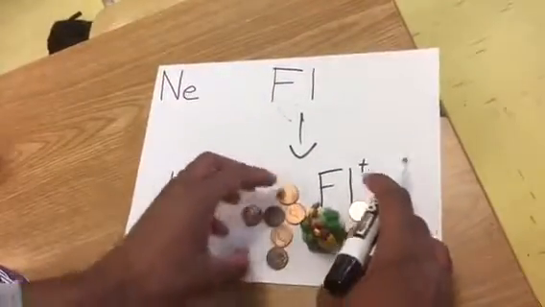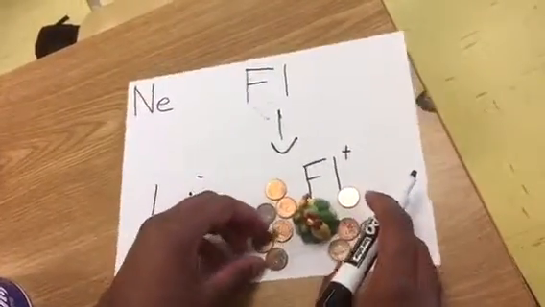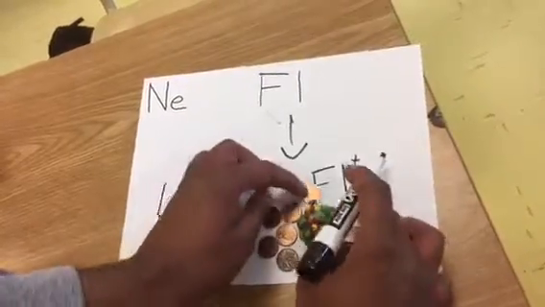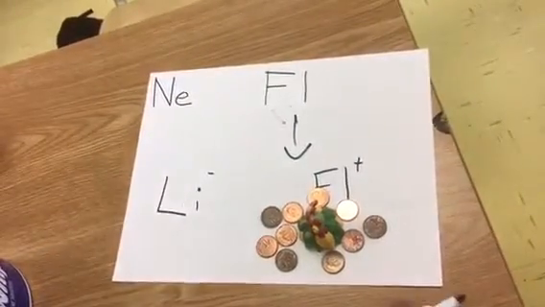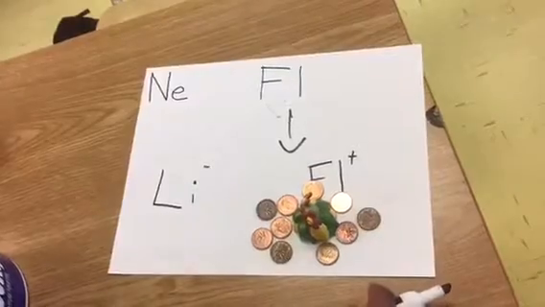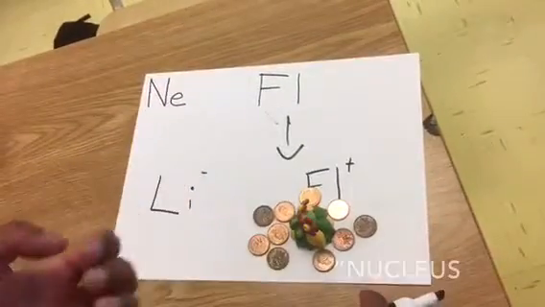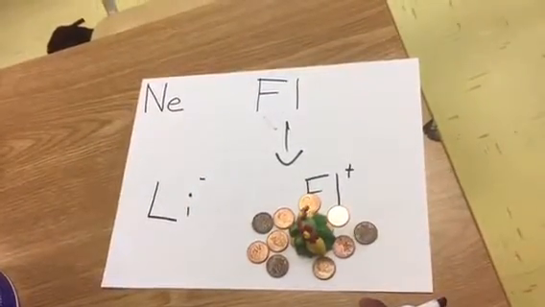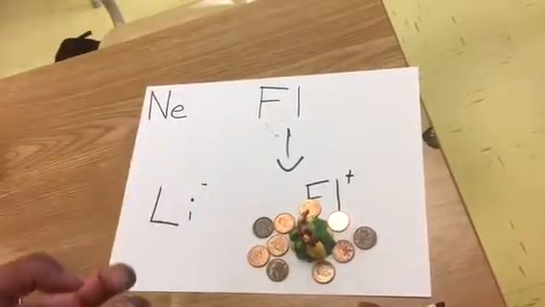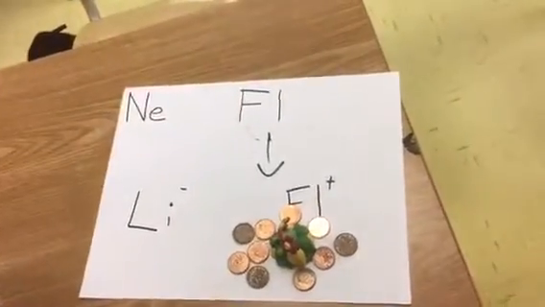And the reason fluorine is one of the most electronegative elements on the periodic table is because fluorine is a small atom, and therefore its nucleus has a stronger pull on the electrons. So since it's also good at keeping its electrons, it's also good at taking away electrons from other atoms.